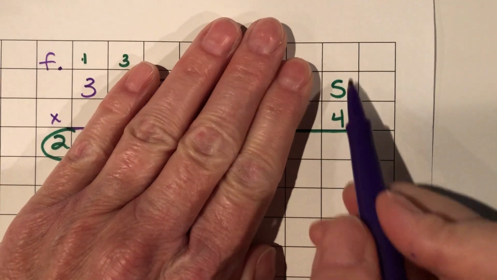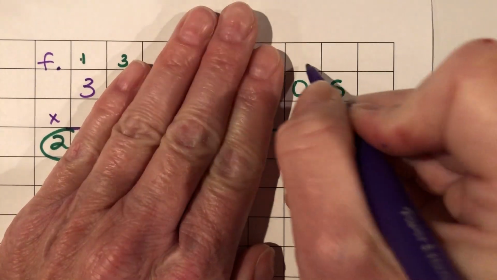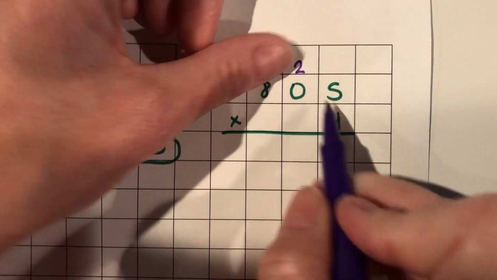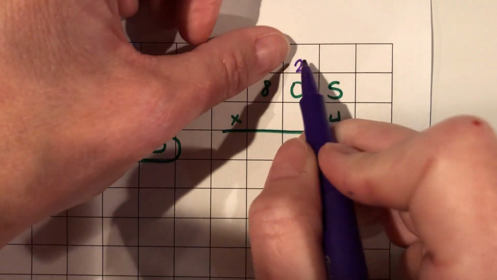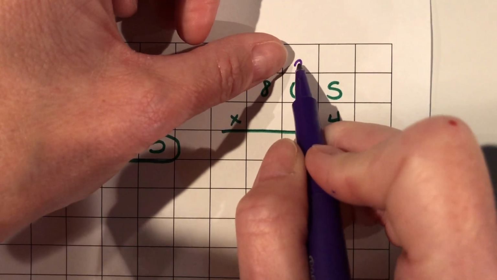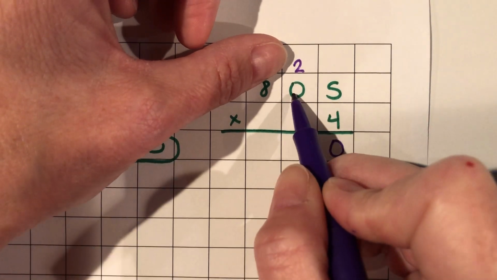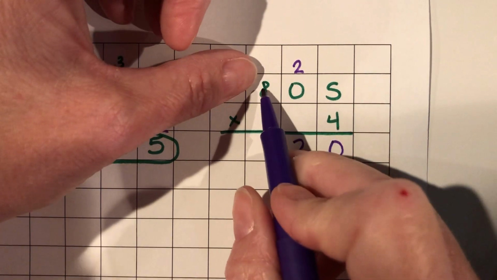I'm going to start with the 1s. 5 times 4 is 20. So there's my 0, and I carry my 2. And don't get freaked out when you see the 0. What's 4 times 0? 4 times 0 is 0. And then we add that number that we carry, just like we would add those area boxes together. So 4 times 0 is 0, plus 2 is, it's just 2. I didn't have to carry anything over, right?